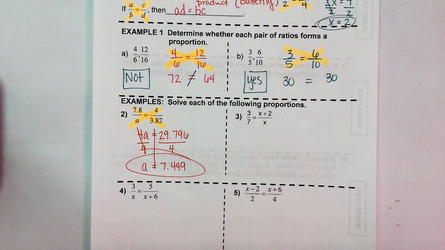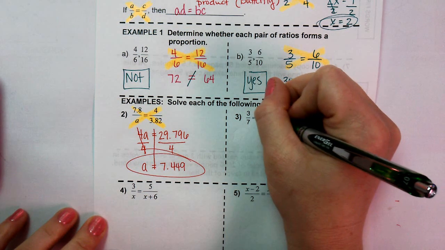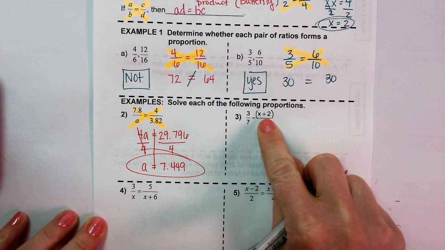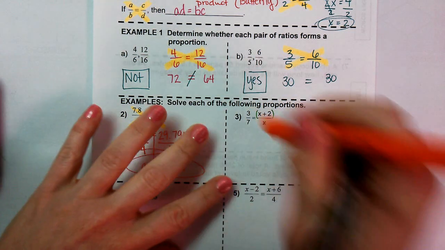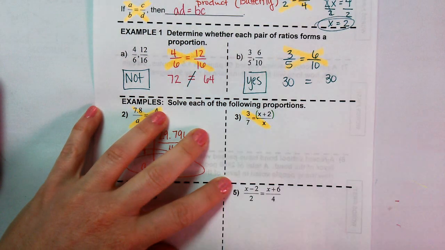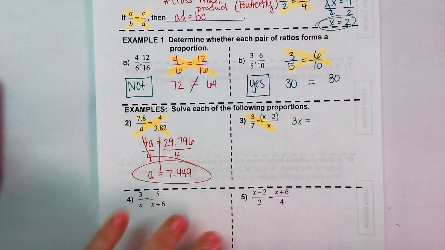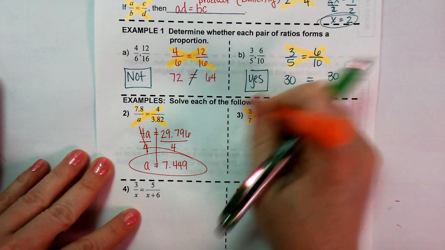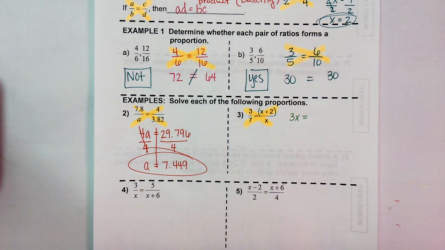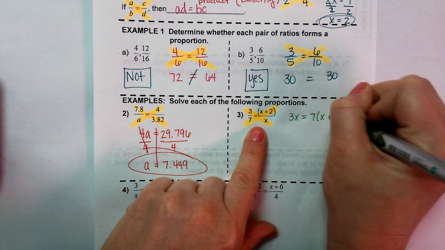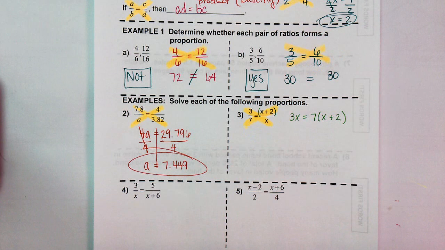All right. Number 3. There is a little difference on this one because when I cross multiply, the top right-hand corner has 2 terms instead of just 1. So the left is normal, right? It's 3 times x, which is just 3x. And that's going to equal 7 times x plus 2. So I have to remember that 7 has to be multiplied by both. You have to multiply 7 times x and 7 times 2.